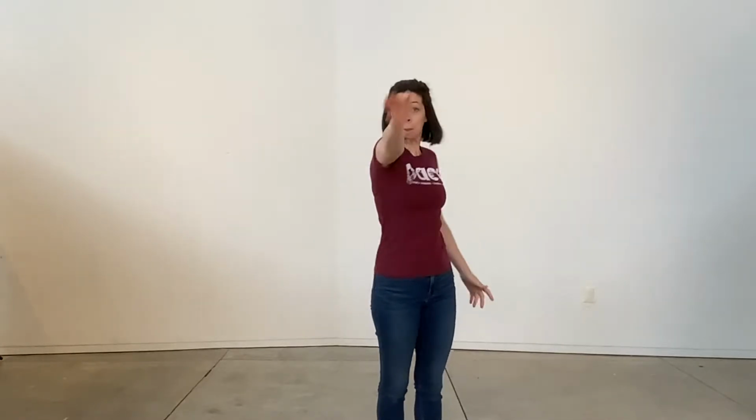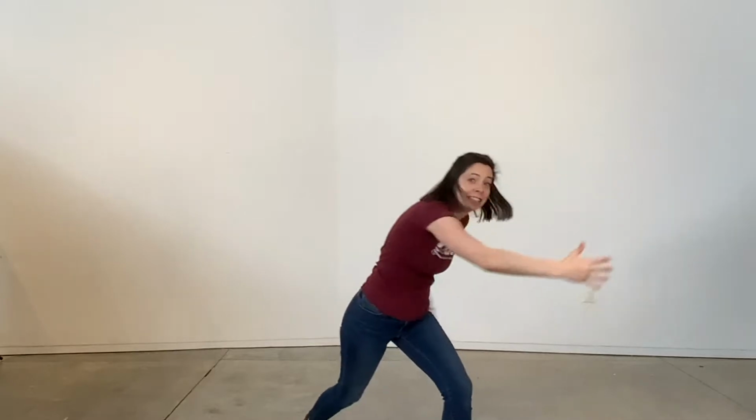Good. So let's look at some gestures. How about a gesture for a car? Cars can go really fast. Let's try this one. You try. Now I can do a small gesture or a big one. Let's try to make it really big and really small.